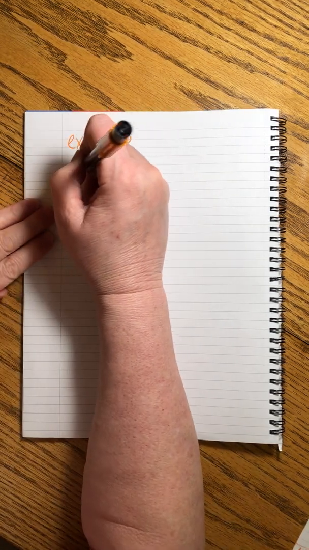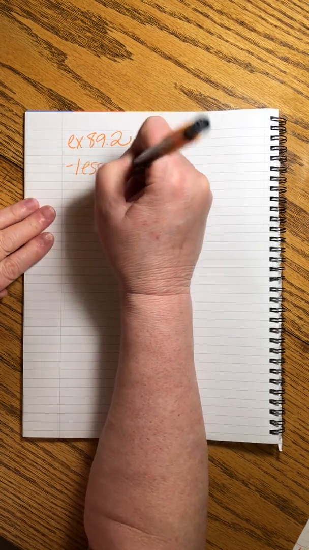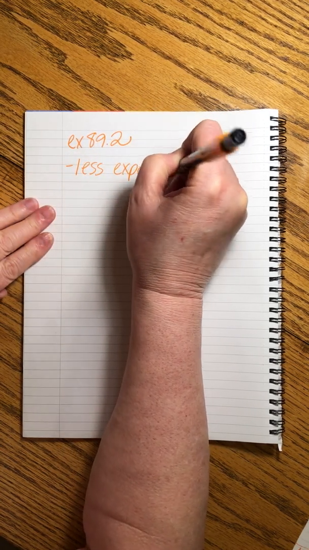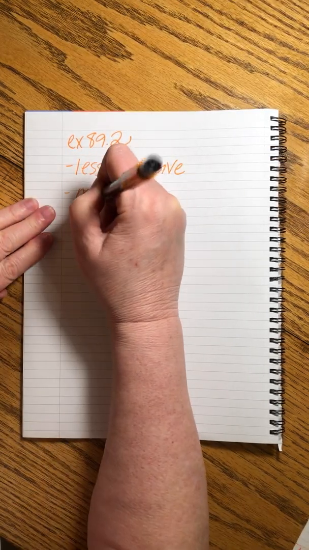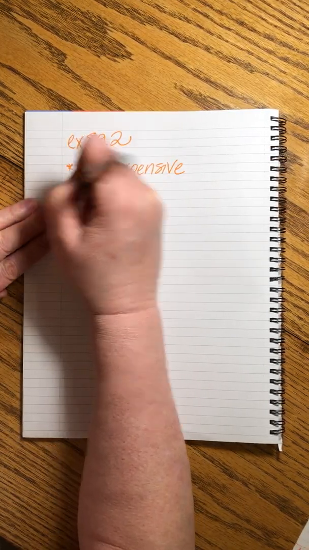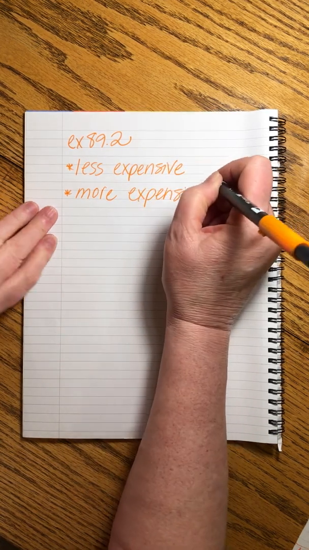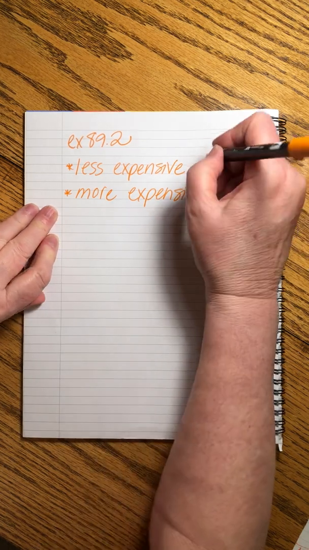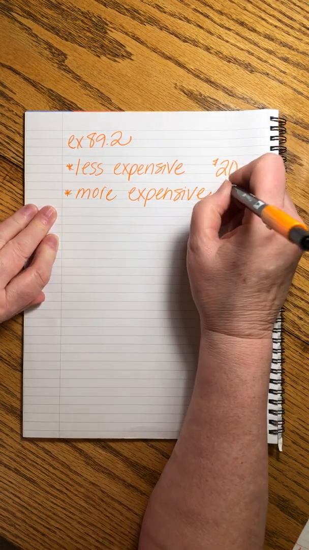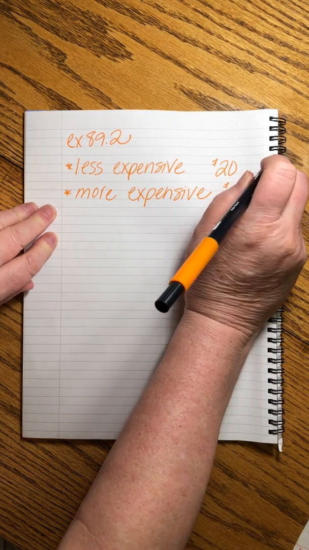Wataksha is the name. Wataksha's dress shop sold less expensive dresses for $20 each and more expensive dresses for $45 each. Okay, so those are our two variables. There's the less expensive, and there's the more expensive. I'm gonna put stars so they don't look like minus signs. And the less expensives are $20, and the more expensives are $45.